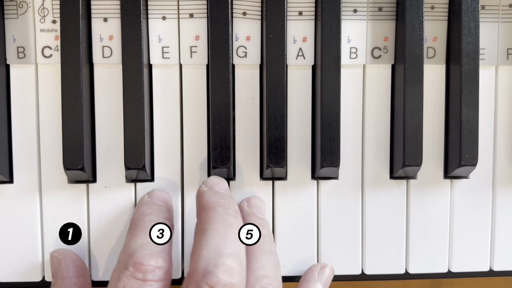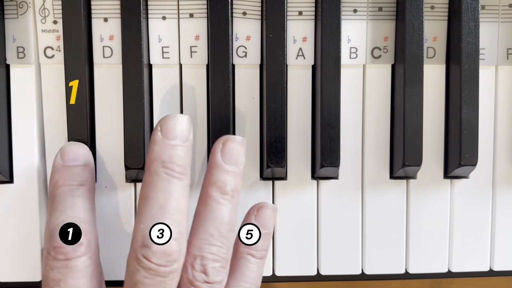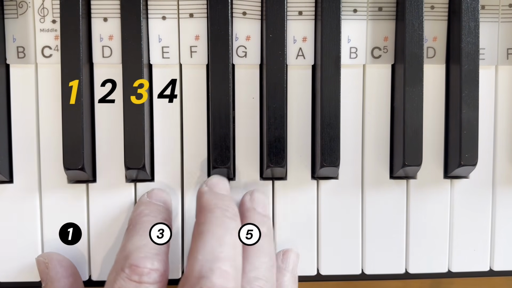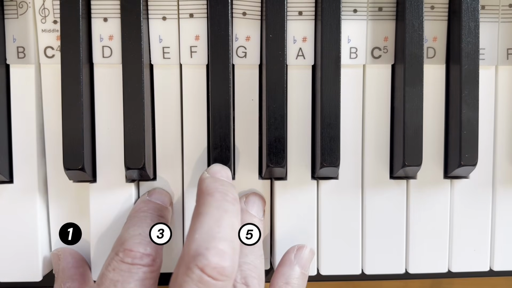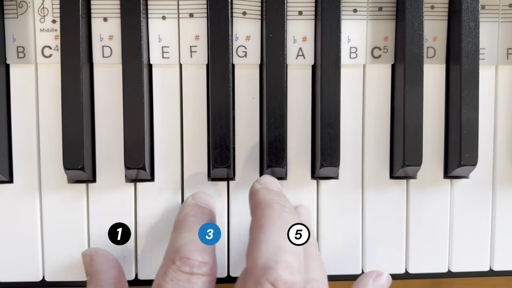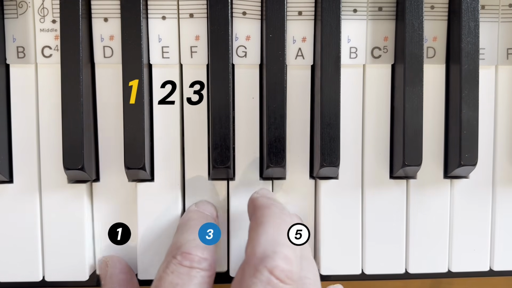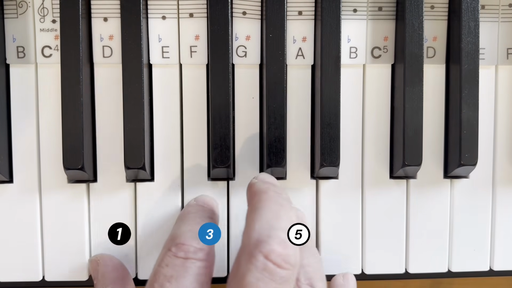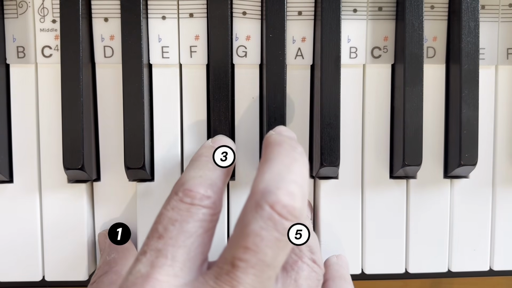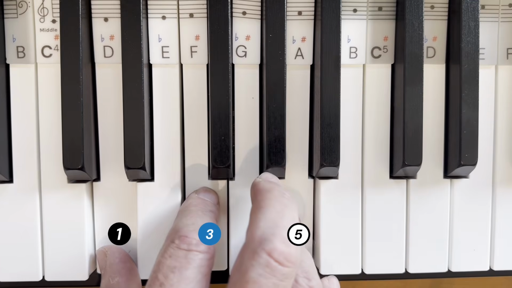So from this, the root to the third is 1, 2, 3, 4 steps. So it's 4 semitones up as your third. If I go here, this is 1, 2, 3. So this is a minor third. That's a major third. 4 half steps, 3 half steps.